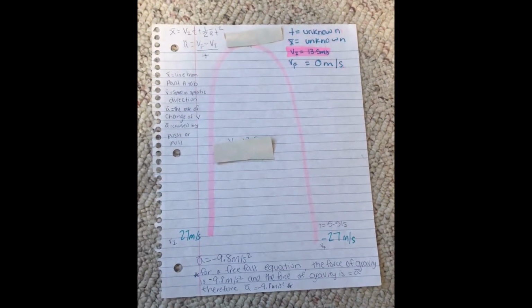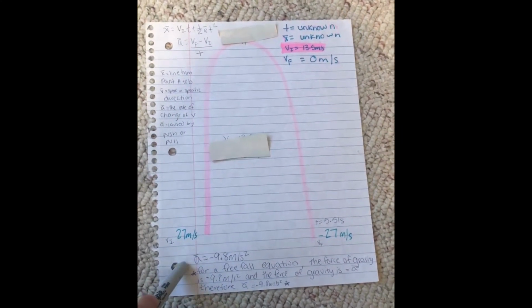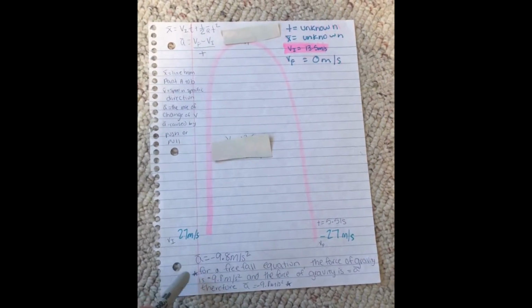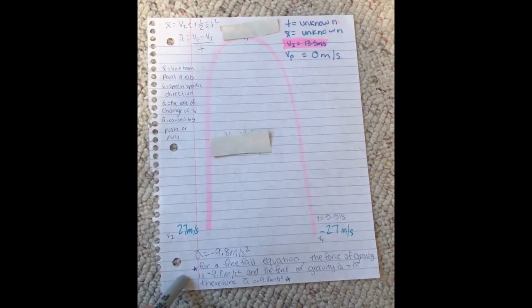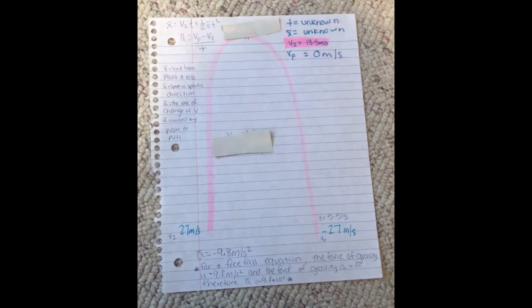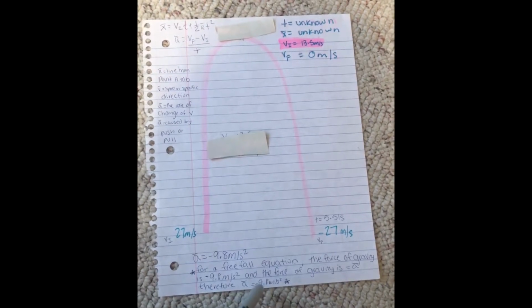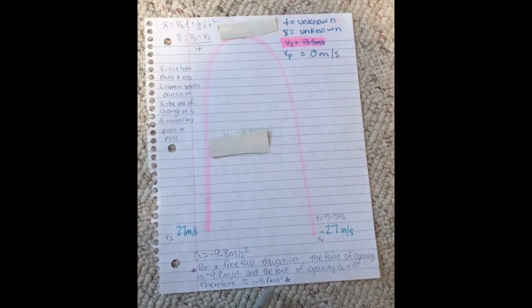Some things to keep in mind. Our acceleration for this problem is always going to be negative 9.8 meters per second squared, because for a free fall equation, the force of gravity is negative 9.8 meters per second squared, and the force of gravity is equal to acceleration. Therefore, the acceleration will always equal negative 9.8 meters per second squared in this equation.